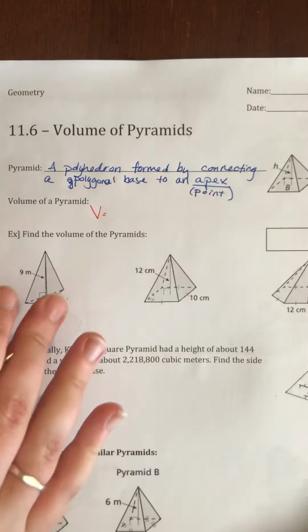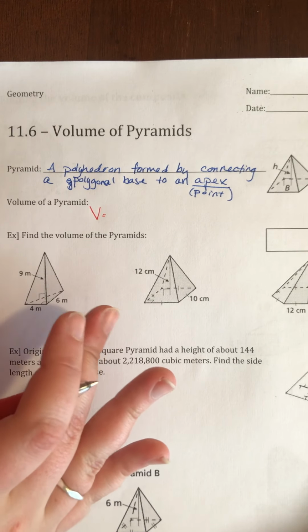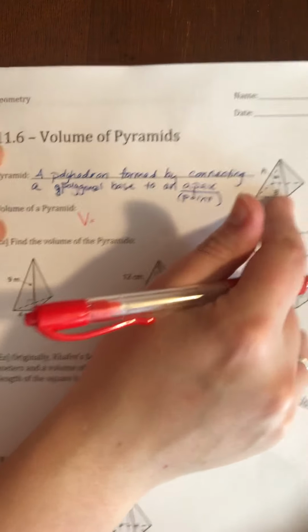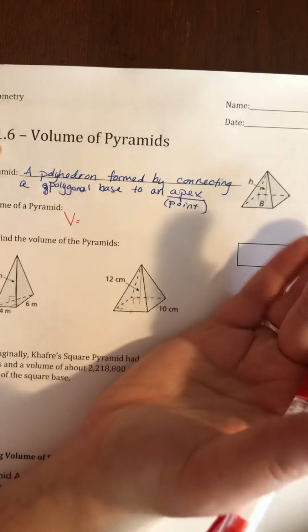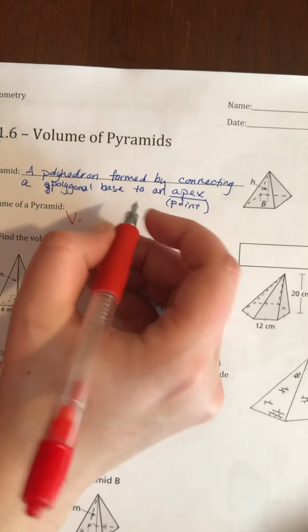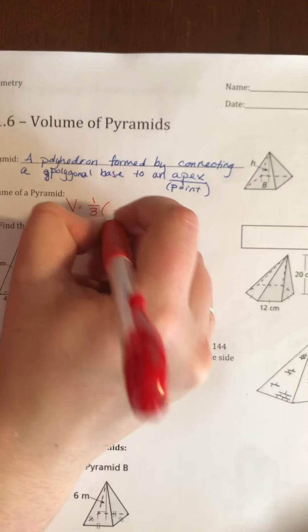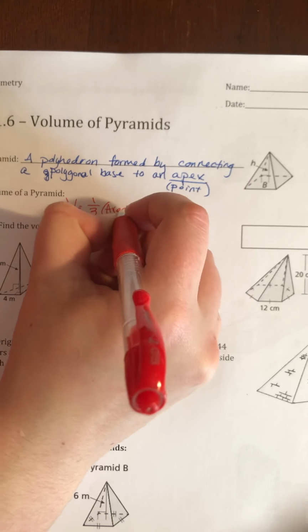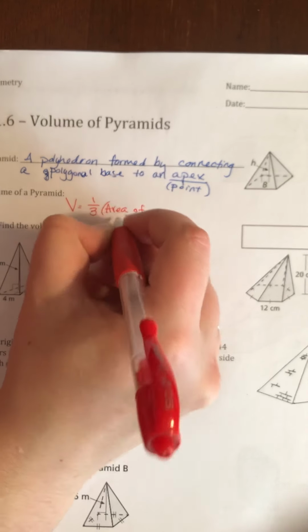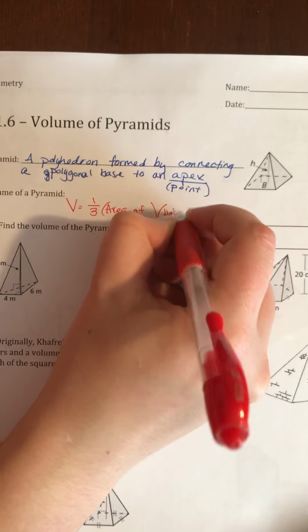So the volume of a pyramid is similar to a prism, but instead of base times height, instead of finding the area of the base and just multiplying by the height, it's a third of that, because essentially you've shaved off 2/3 of it to make it come to that point. So the volume of a pyramid is 1/3 your area of the base times the height.